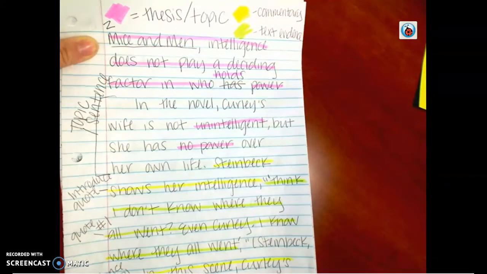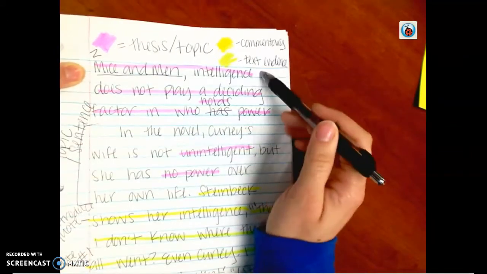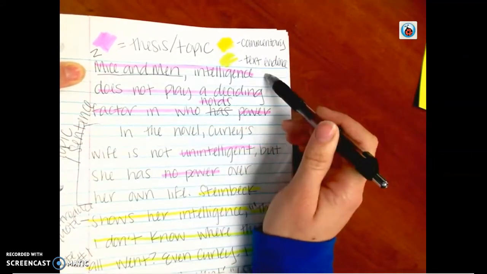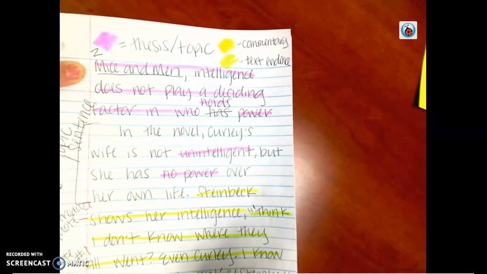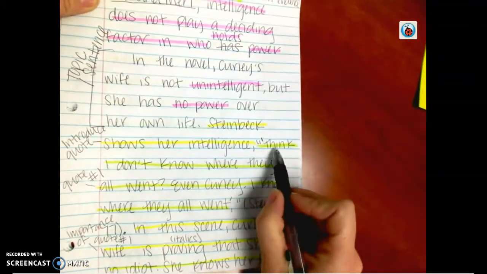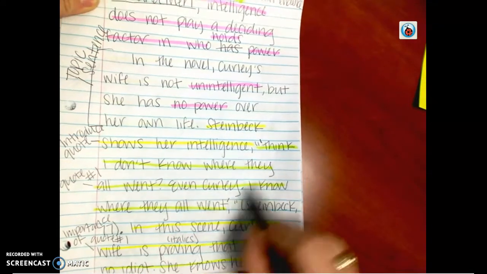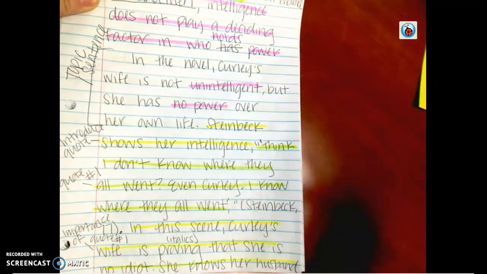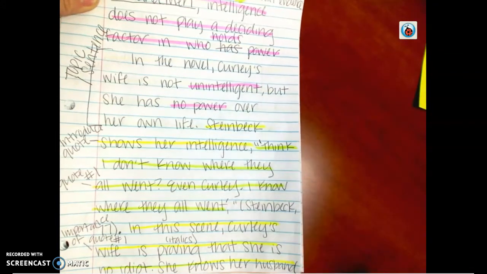So next on your color coding, you have yellow and green. These are how you're proving your point, proving your claims. So the green is your money. That's like how you are going to make this happen. Your text evidence will be highlighted in green. So this is my text evidence here, which I'll come back to in a second. And then your commentary around that text evidence, you're going to highlight in yellow.